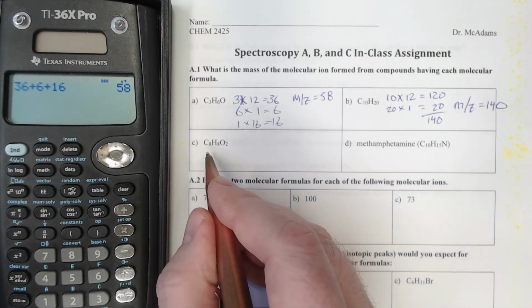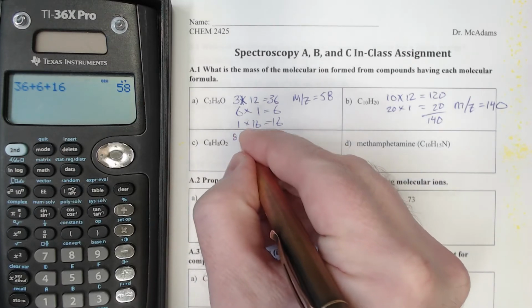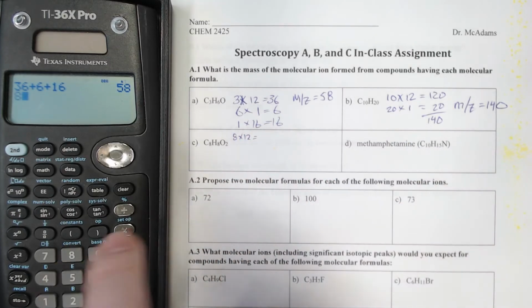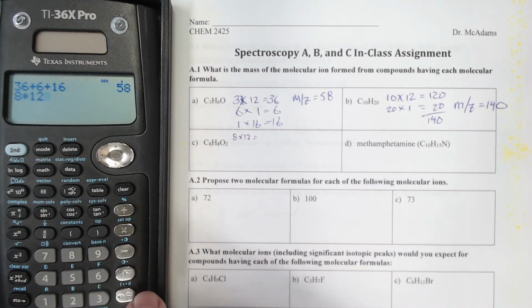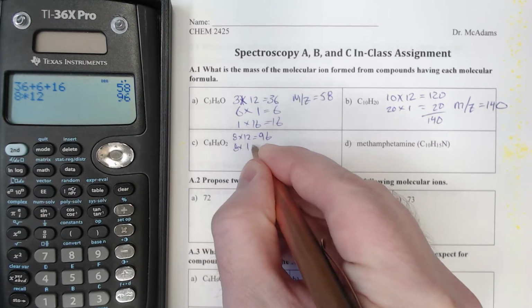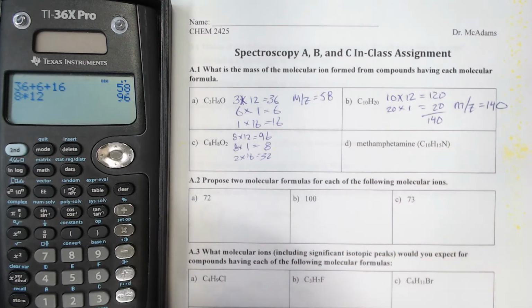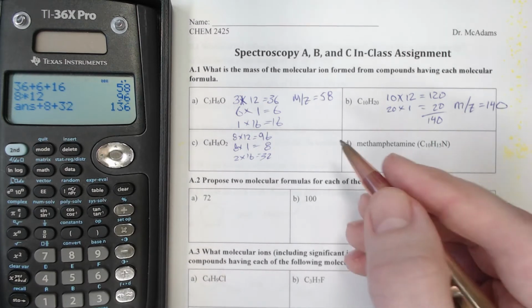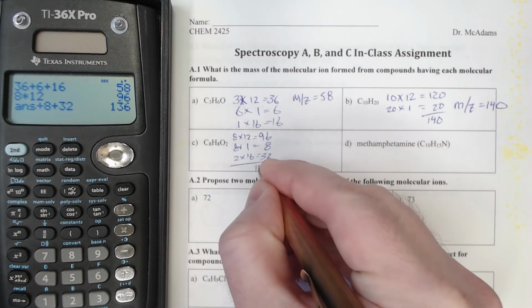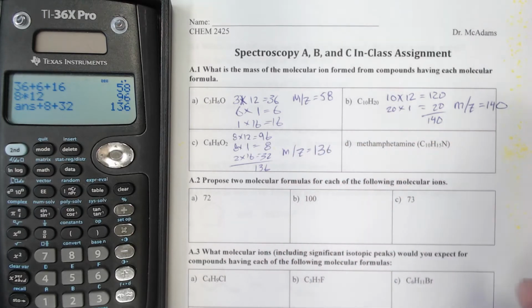All right, so now let's look at this one, C8H8O2. So 8 times 12. All right, we'll put that at 8 times 12, and that gives us 96. And then 8 times 1 gives us 8, and then 2 times 16 gives us 32. So we're going to add 8 and 32 to that 96, and we're going to get 136. So M over Z is equal to 136.